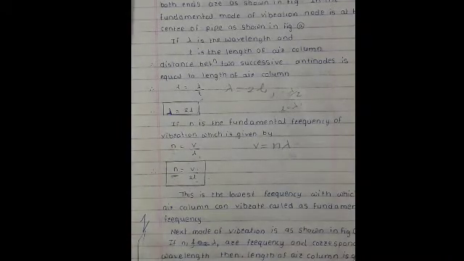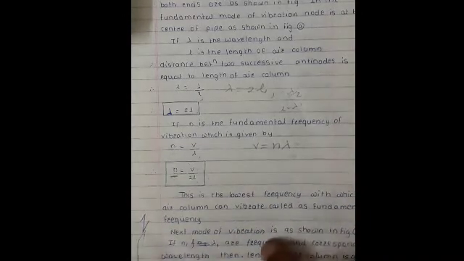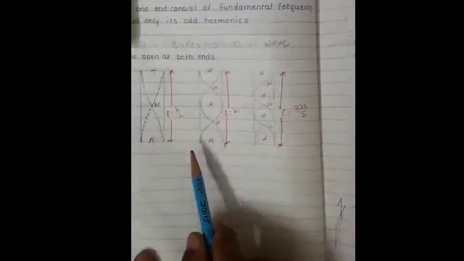Then again, the next mode of vibration is as shown in figure B. This is the second figure. Again we see here the second figure. This is the second mode of vibration.